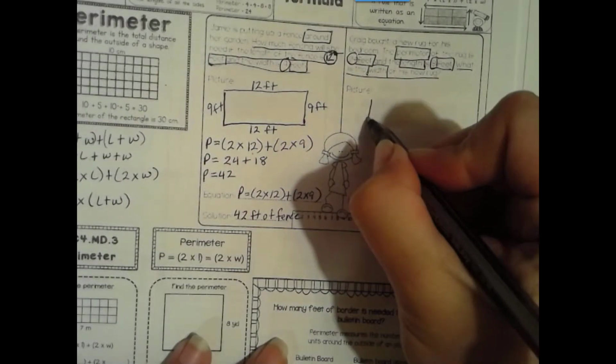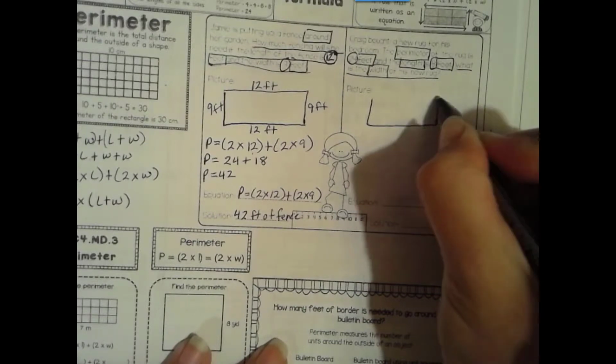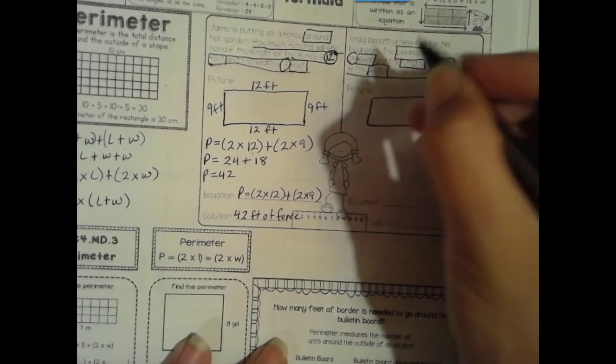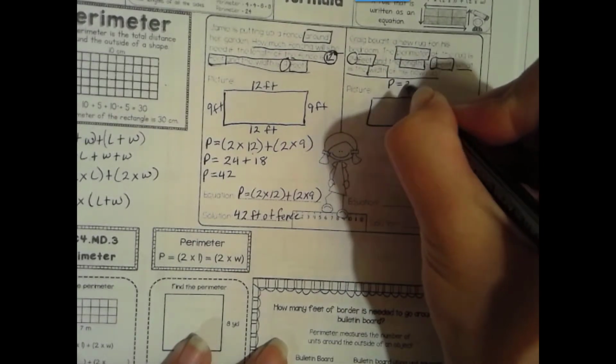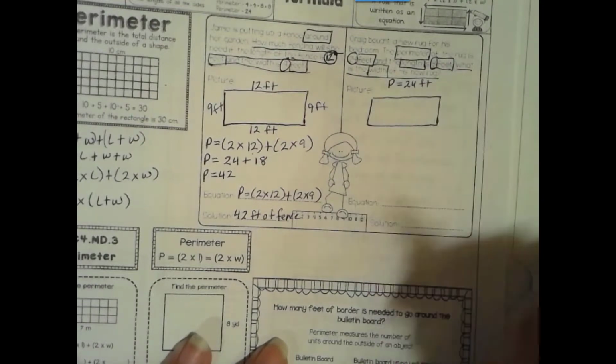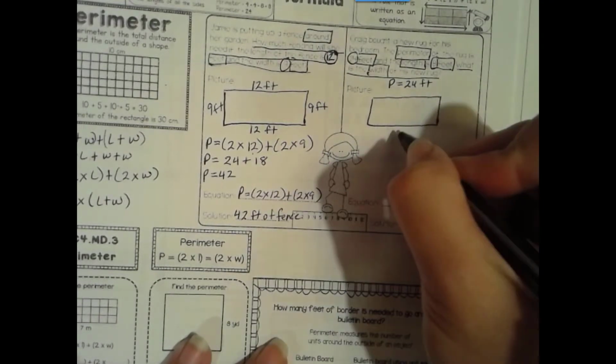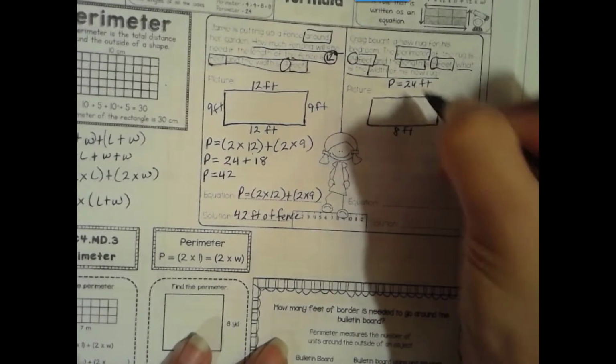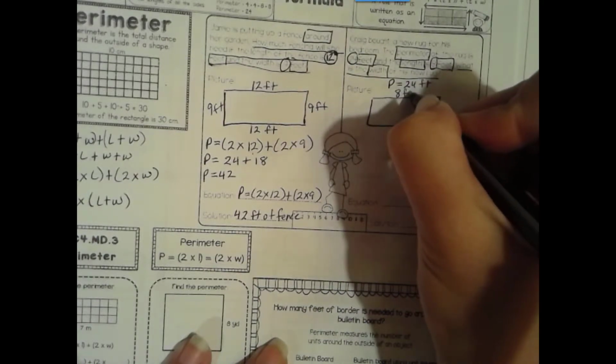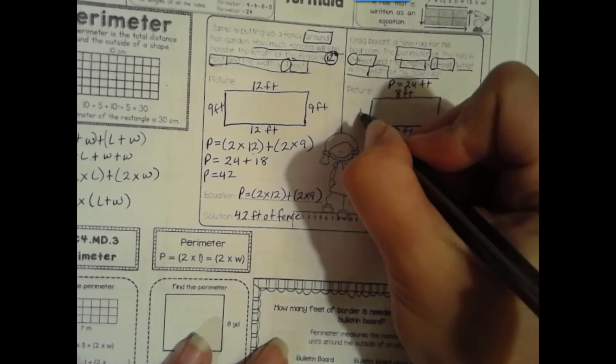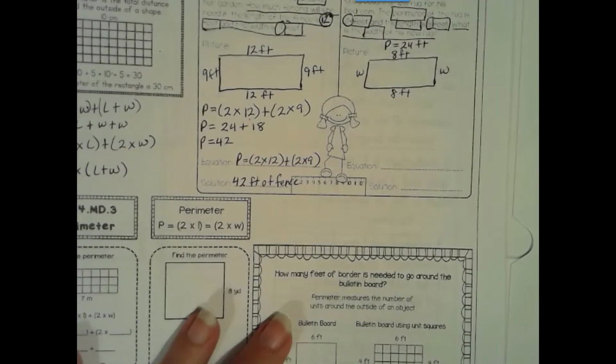So here we have our rug. The distance around it, our perimeter, is 24 feet. It tells us our length is 8 feet and 8 feet. But we don't know these 2 sides here. That's what we're missing.